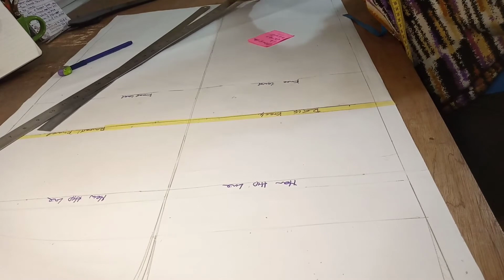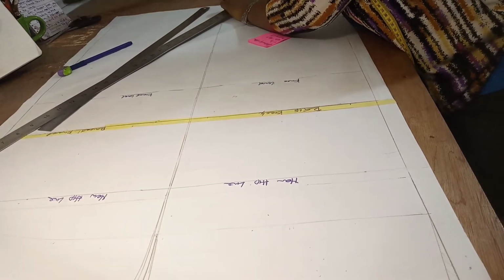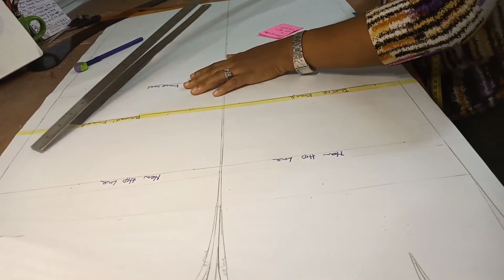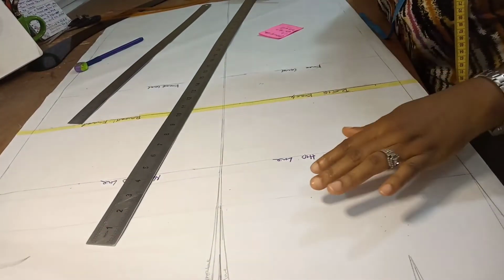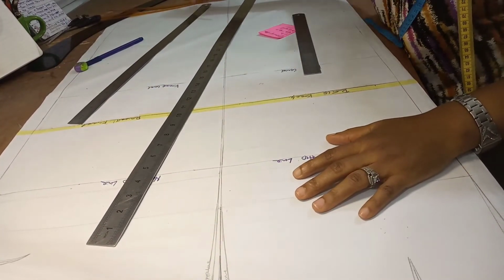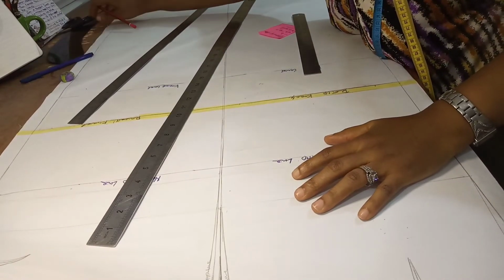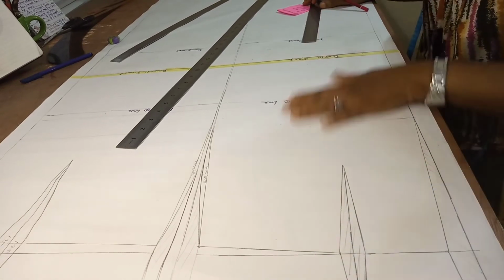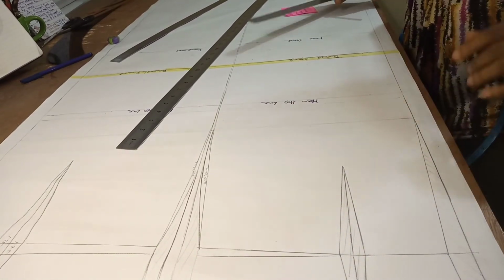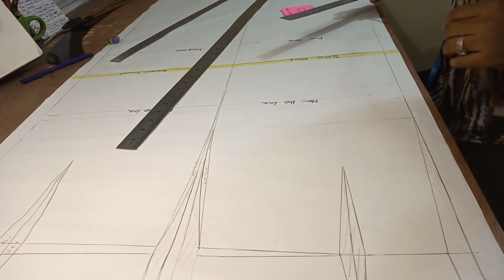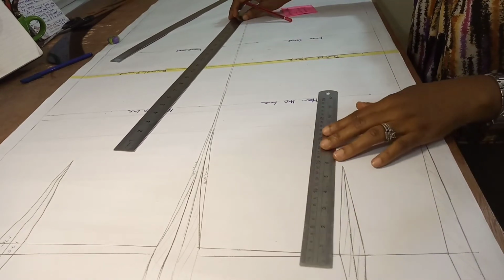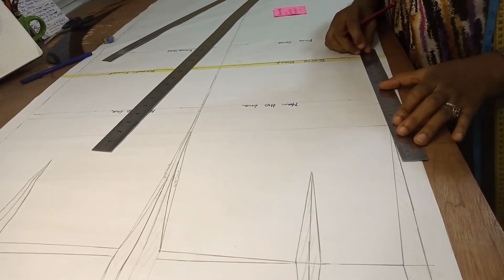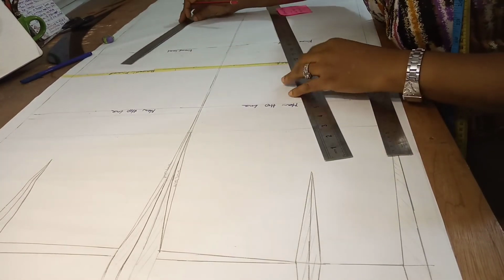So you're going to take your ruler, then you connect this shape from the hip to your hem. Let me first of all do the center front.